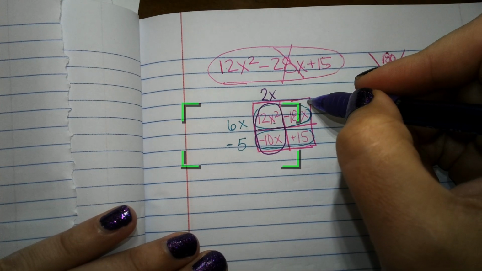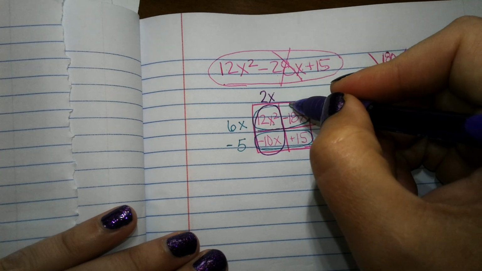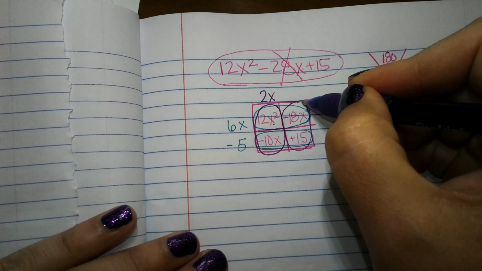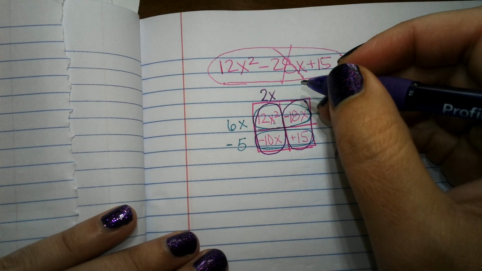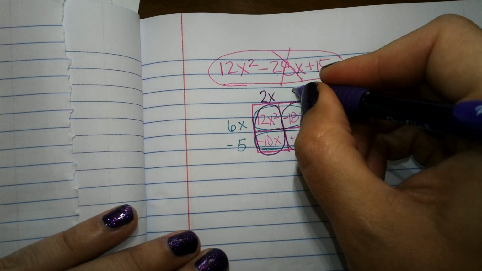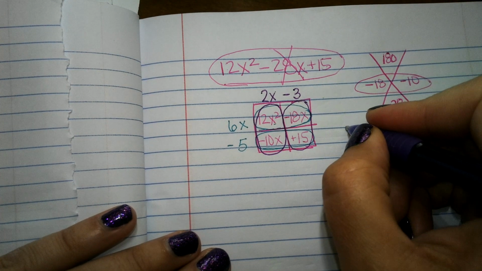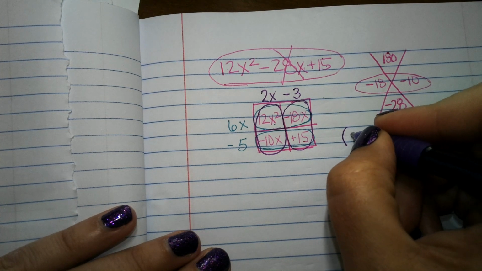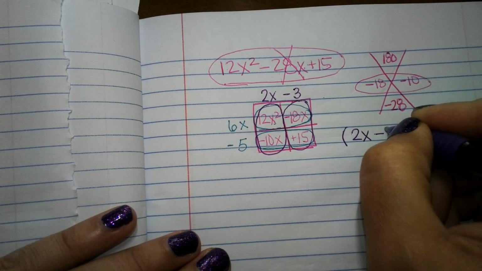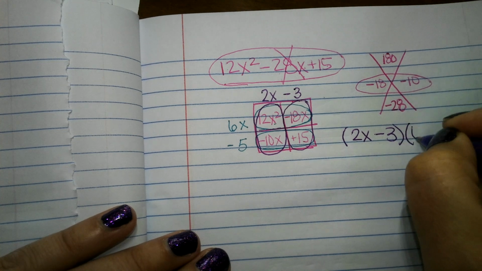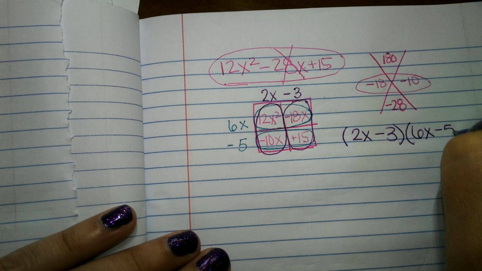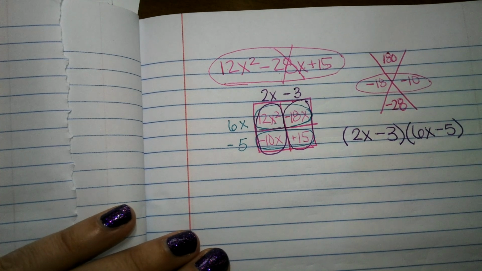Let's see, the biggest number that goes into a negative 18 and 15 is 3, and my top box is negative, so I have to make it a negative 3. So now when I factor, we get 2x minus 3 times 6x minus 5.